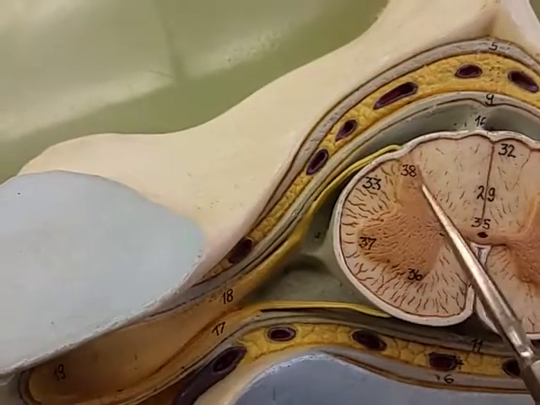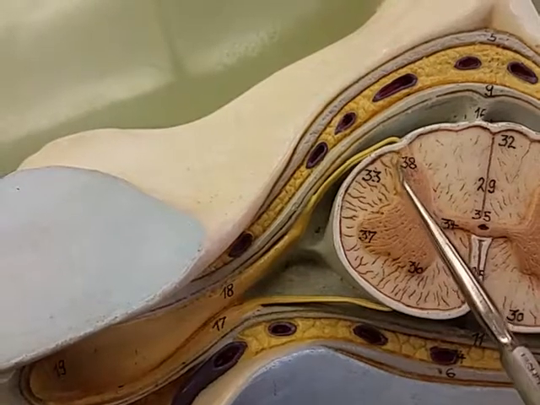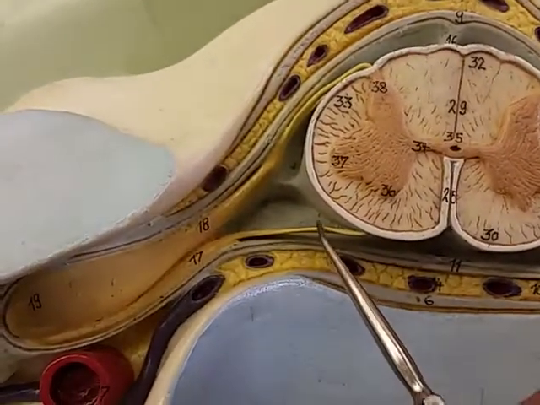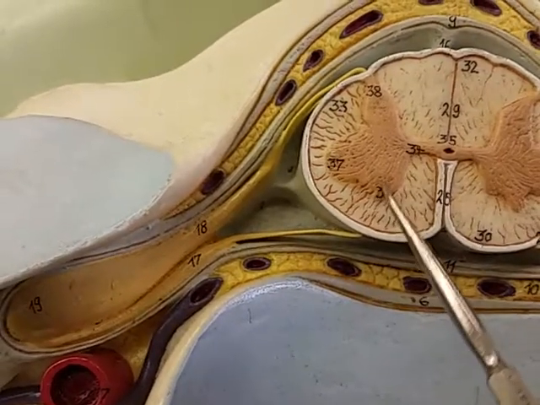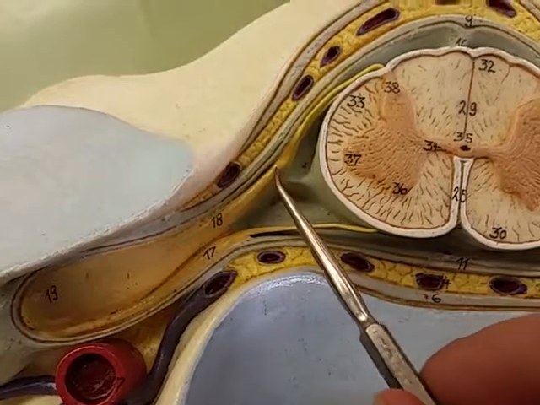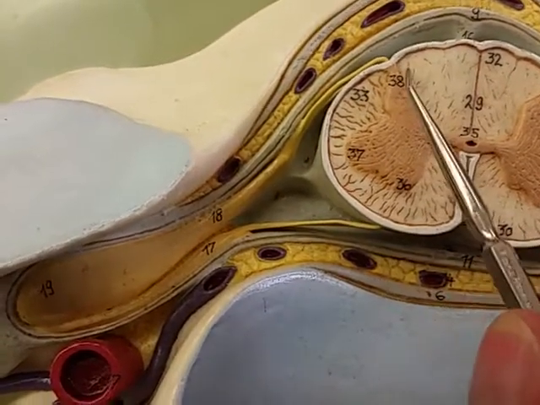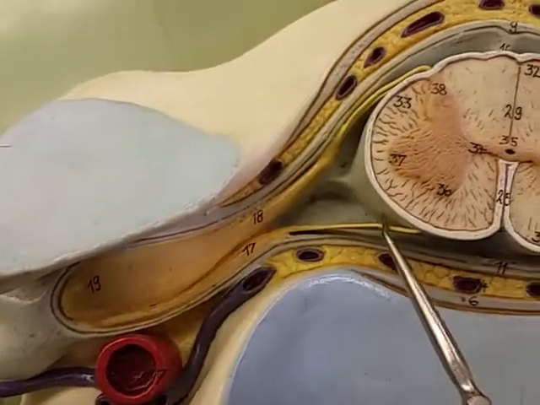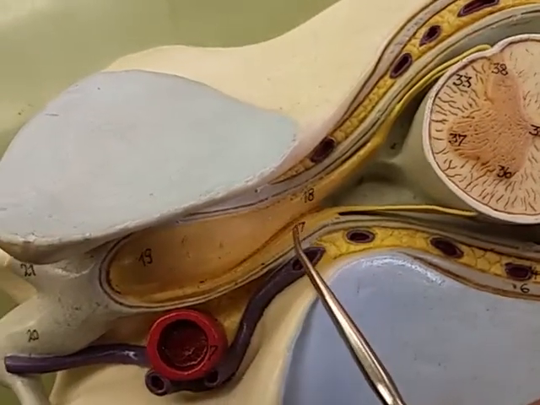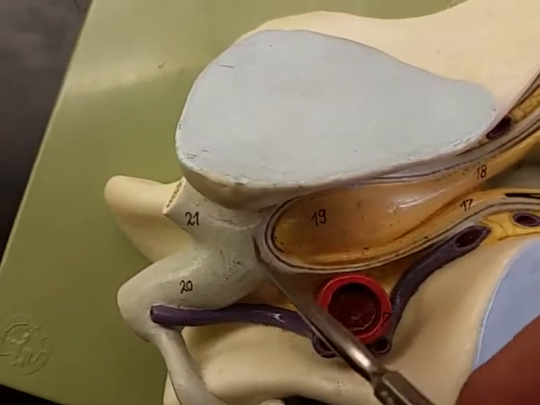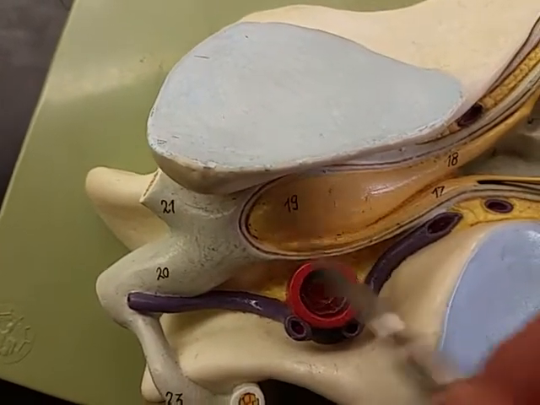This one here is coming from the dorsal horn of the gray matter, and this will be the dorsal root. This root here is coming from the anterior or ventral, so this will be the ventral root. Of course, the dorsal root is carrying sensation going in, and the ventral is carrying motor command going out. As you see here, if you follow the ventral, there is no ganglia here. It's going all the way until it's joined by the dorsal after the ganglia.